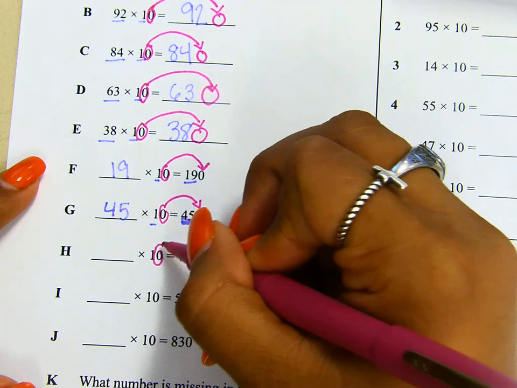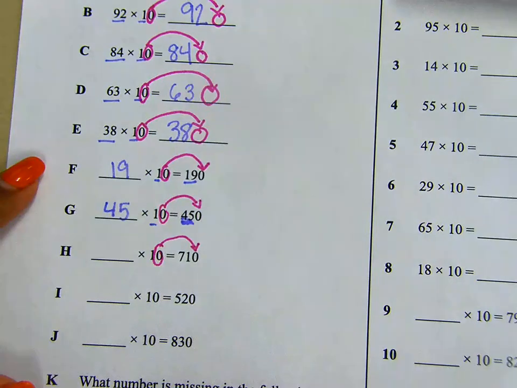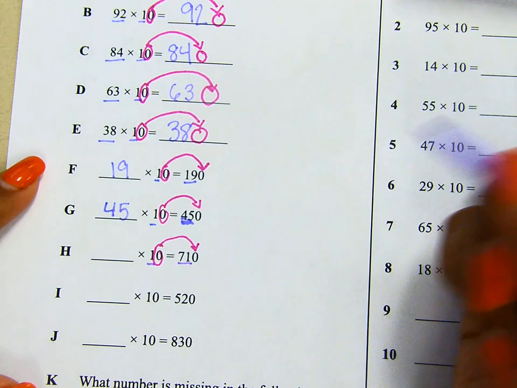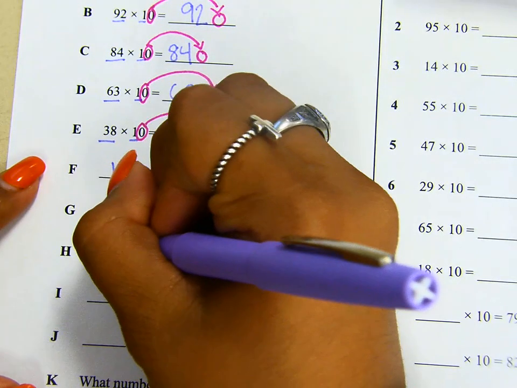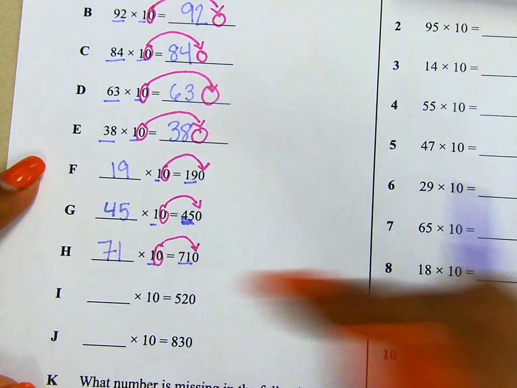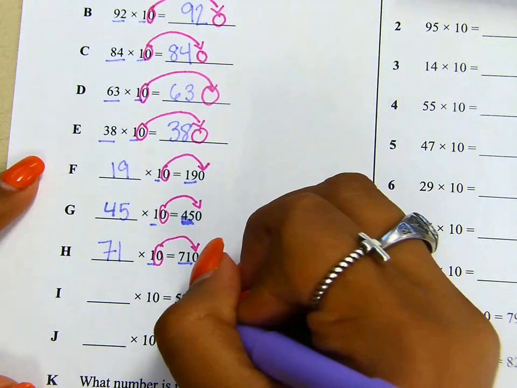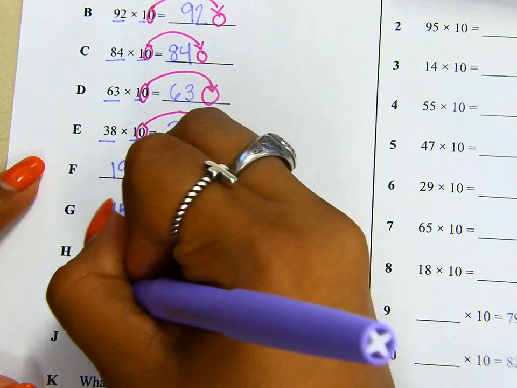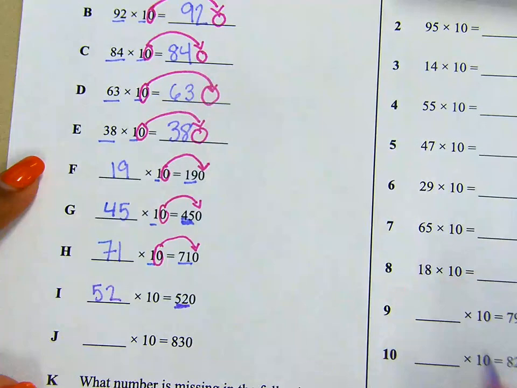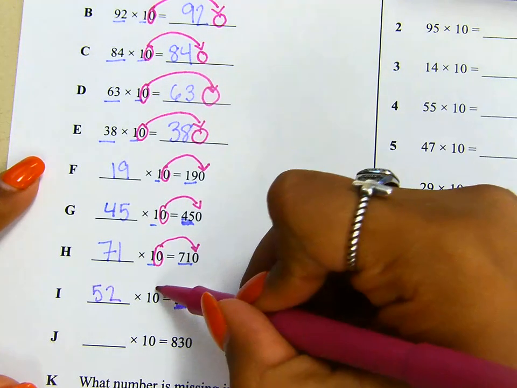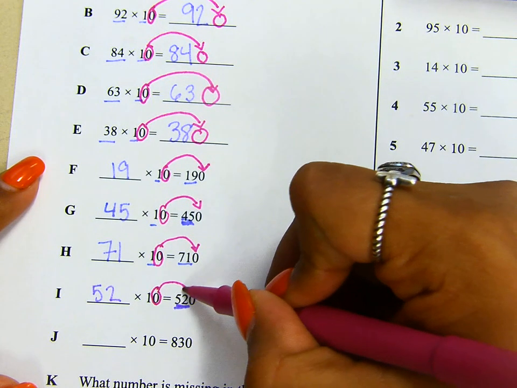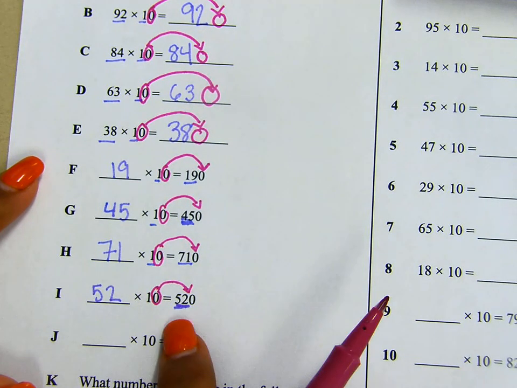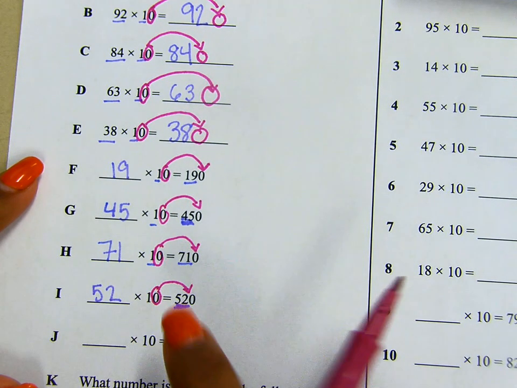Again, they got the 0. They put it right there. I'm going to look, what does 1 times the number give me? 71. All I'm doing is putting that number in front right here. So now I'm going to look. This time I have 52. So I know I have to have a 52 here, because I have moved this 0 over. 52 times 1 is 52. So 52 times 10 gives me 520.